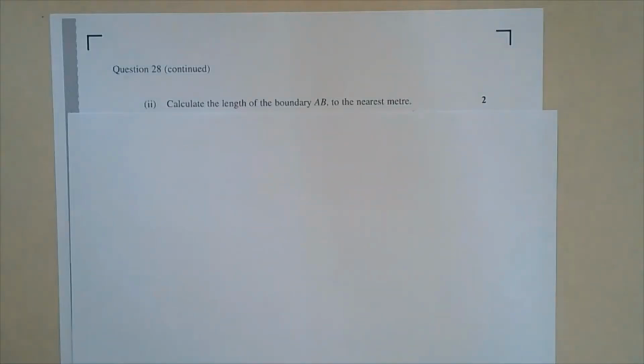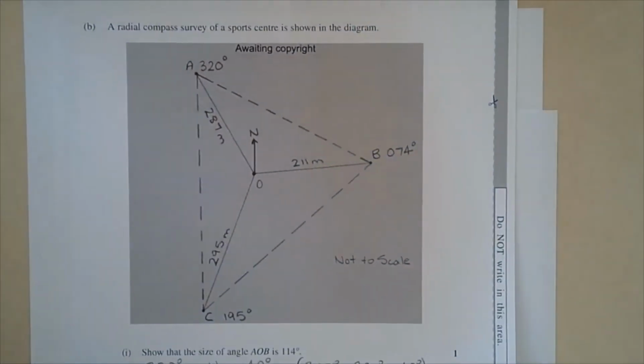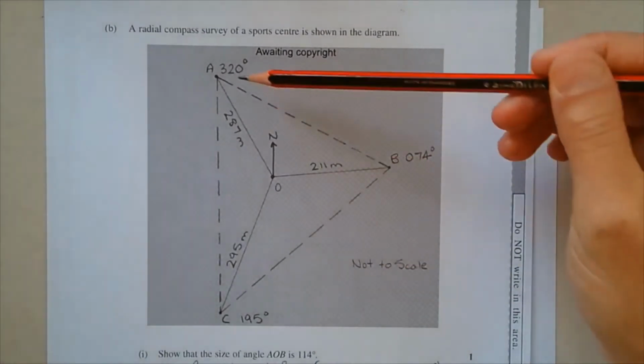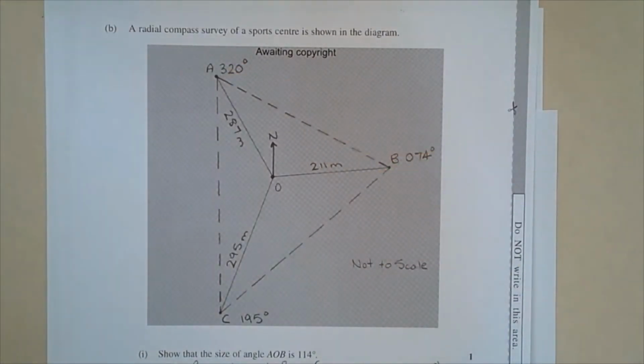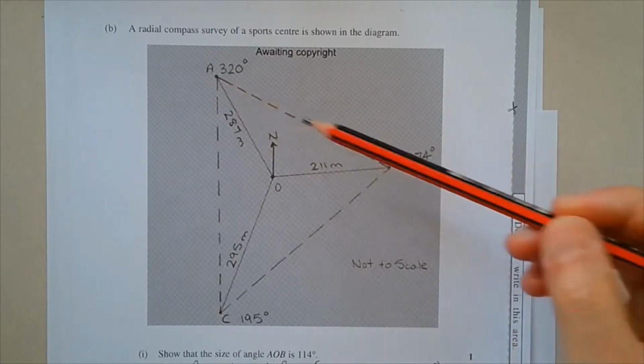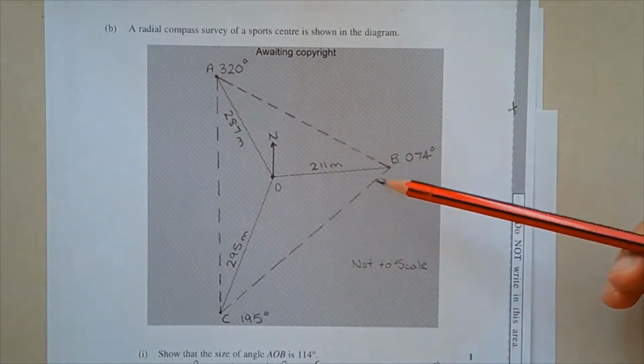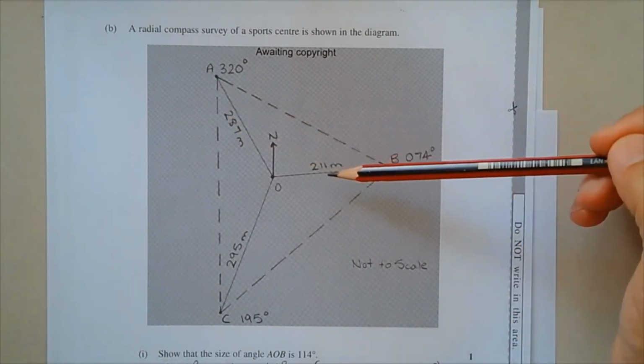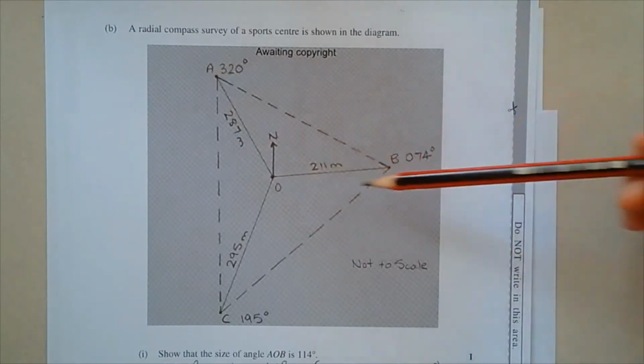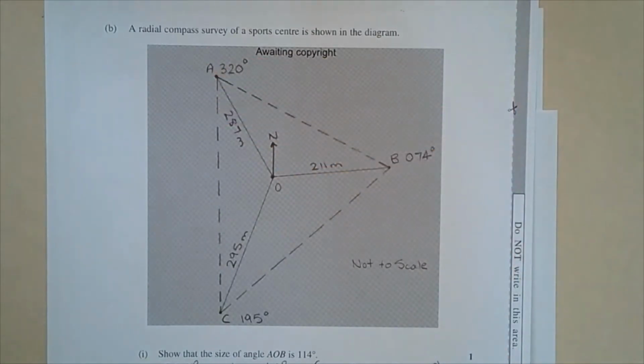Part 2. Calculate the length of the boundary AB to the nearest metre. Let's go back to the diagram. So there's boundary AB. This is part of triangle AOB. Now, the other two sides of the triangle are known, so OA and OB, 287 meters and 211 meters.